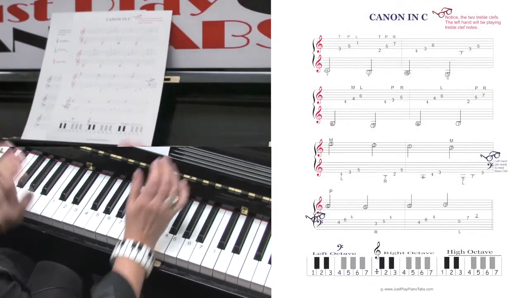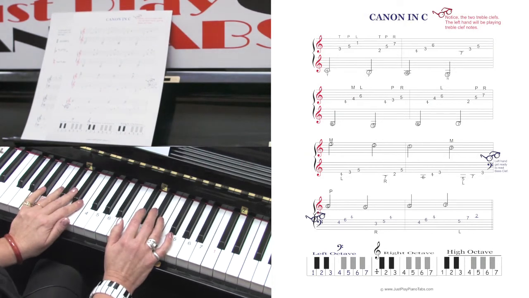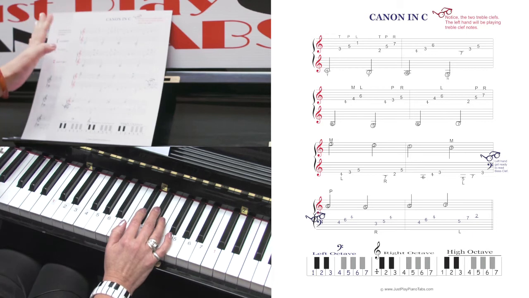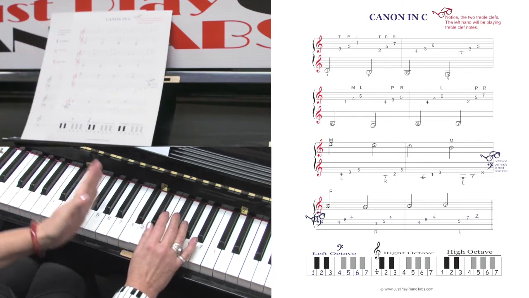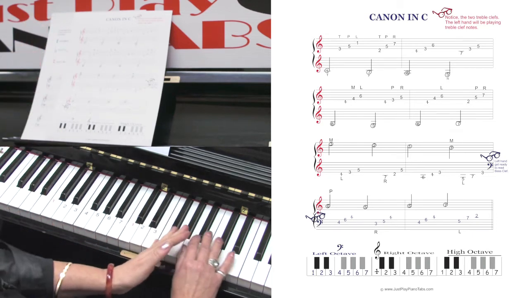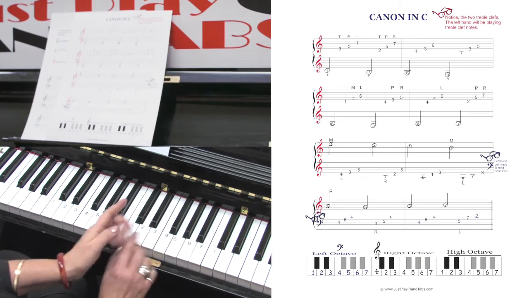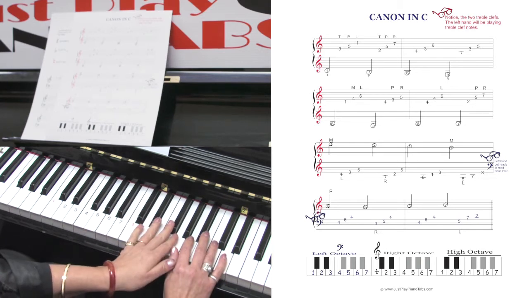Let's take another one that you might see, Canon in C. Johannes Pachelbel's Canon in C. Well, now we see 2 treble clefs. We have seen that in music before. What does that mean? It means, as we know, that both hands are going to be above the crossroads. So the left hand is also going to be above the crossroads.